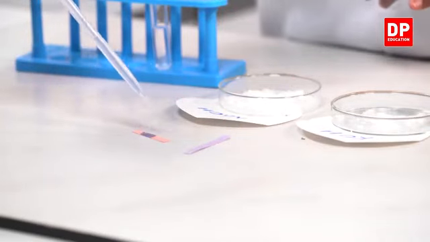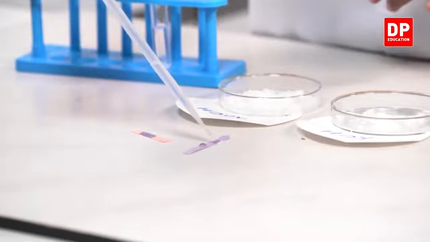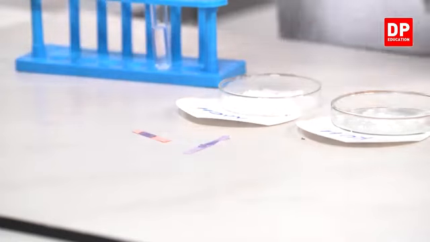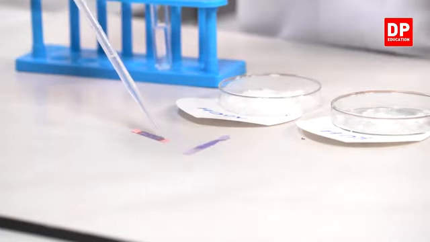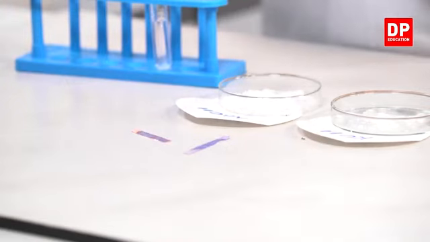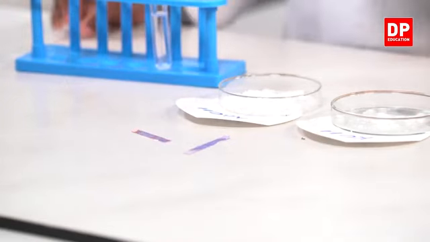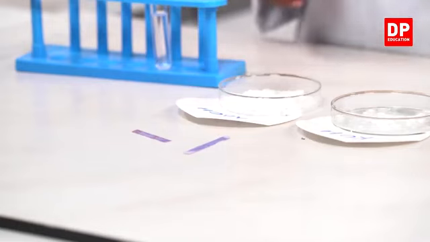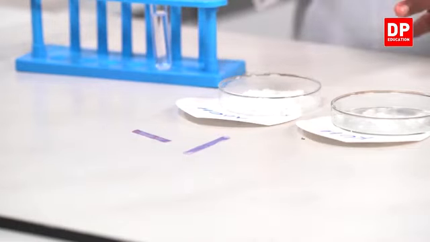So here you can observe the color change. You can see the red litmus completely turns blue. You can see the color change. Whereas the blue litmus remains the same.